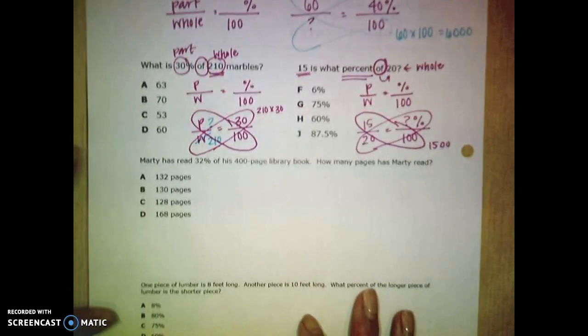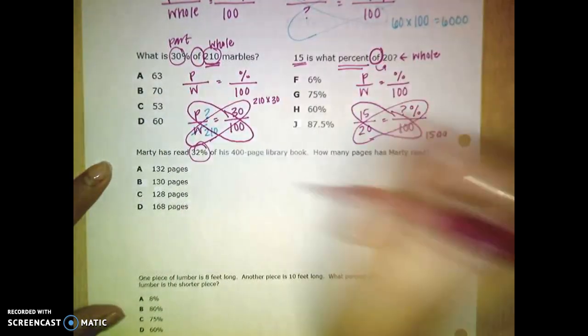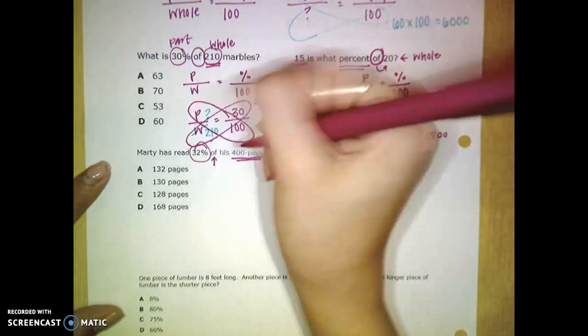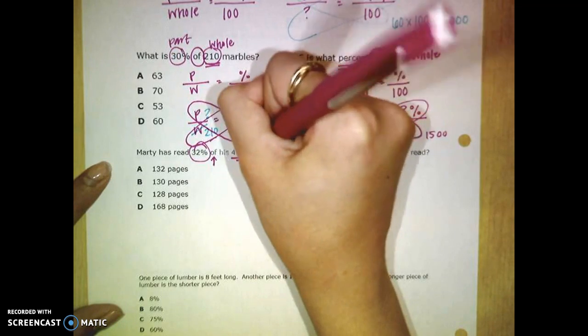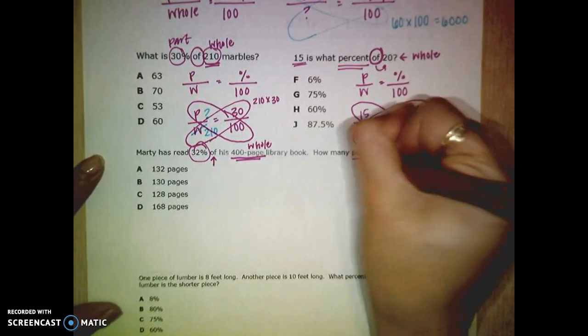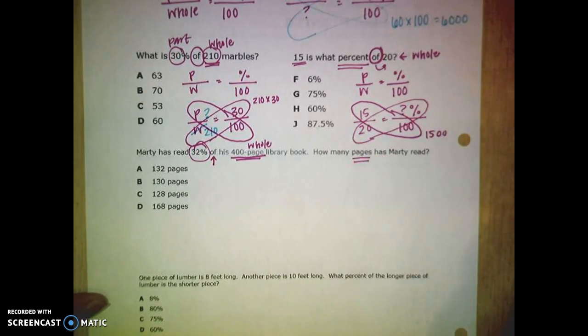Last question I'm going to go over is Marty has read 32% of his 400-page book. We see that keyword of, so we know that 400 is the whole book. We want to know how many pages has he read. So he's read 32%, but we don't ever say, oh, I'm 32% of the way through this book. We usually tell, like, Miss Barr, Miss Mendoza, oh, I'm on page 75. So that's what we're trying to figure out here is what actual page number is he on, not the percent.